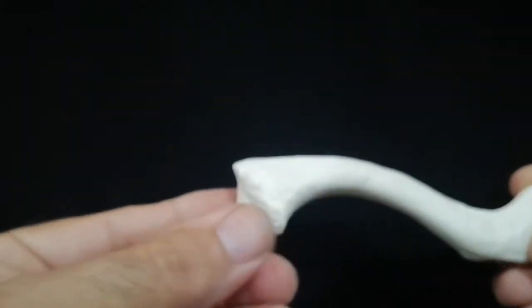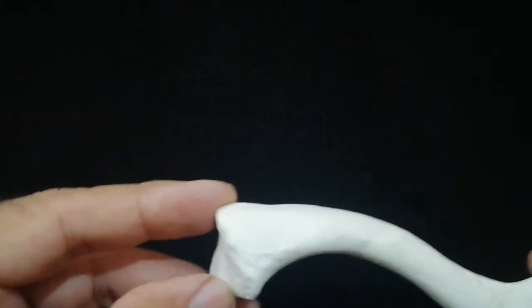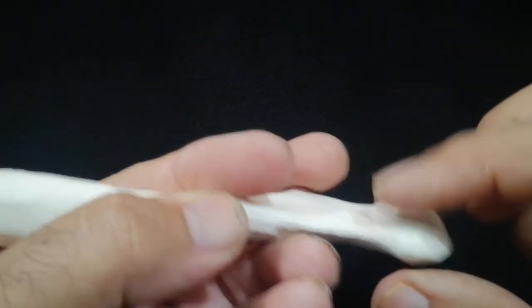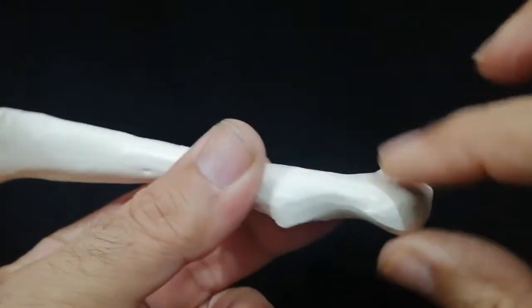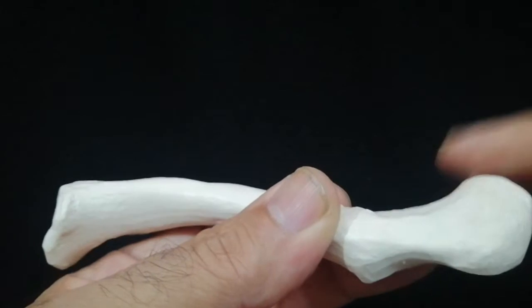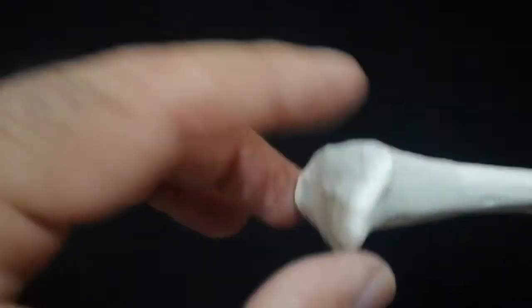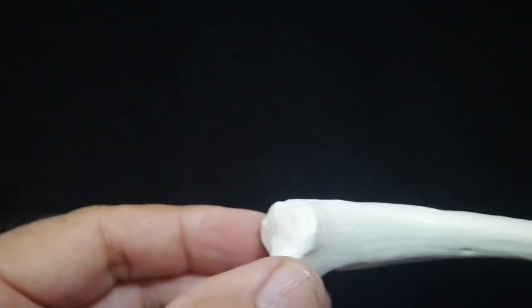See the difference between the two ends. This end is rounded or quadrangular, whatever you see here, and this end is flat. It is compressed. It is a flat end. So it has two surfaces, superior and inferior, and this medial end, which is rounded or quadrangular, has four surfaces: superior, inferior, medial, lateral.